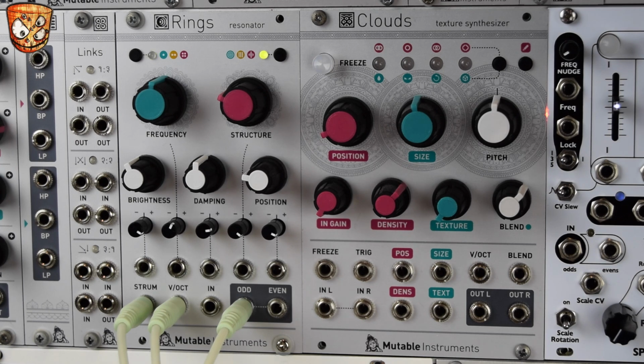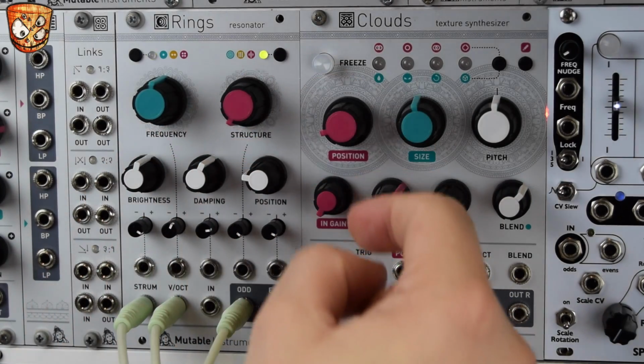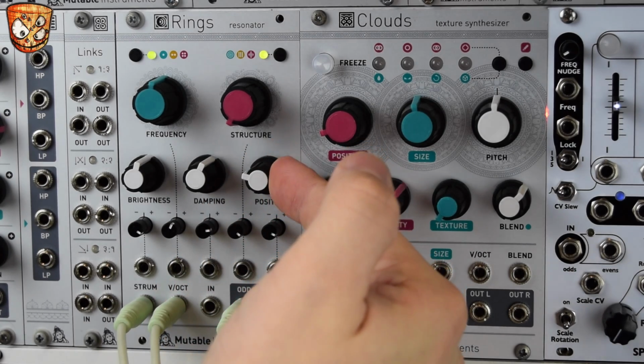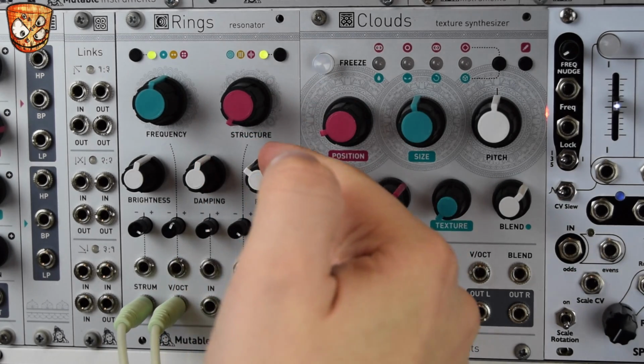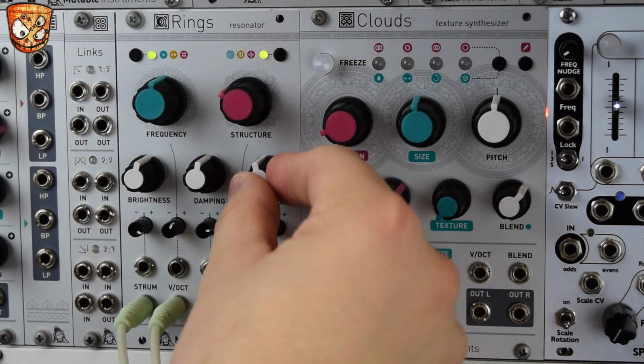And then we've got the harmonic structure controlled by the red structure knob, and this controls the frequency ratio between the partials within this modal resonator. Got these lovely smooth changes. Something more string-like.